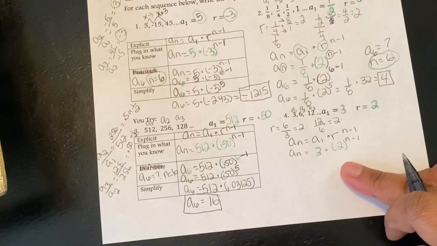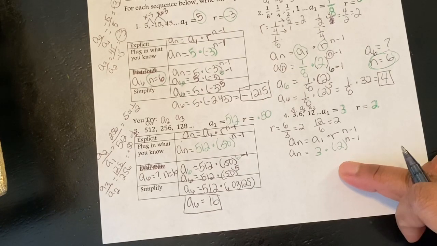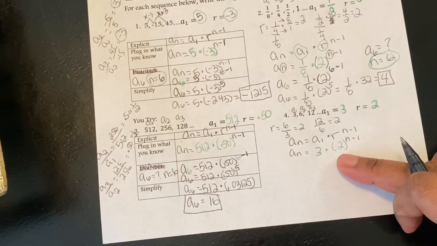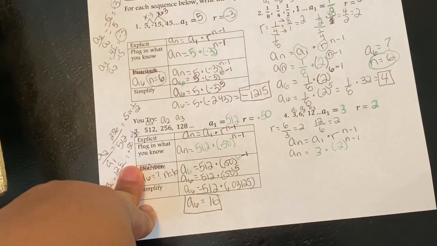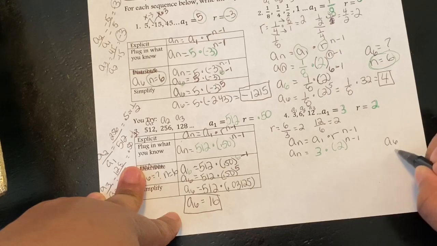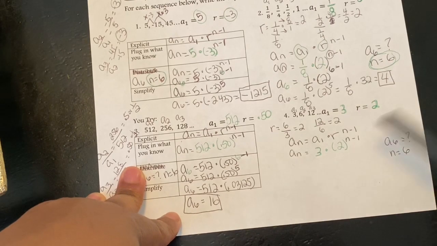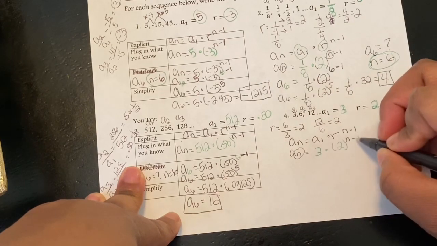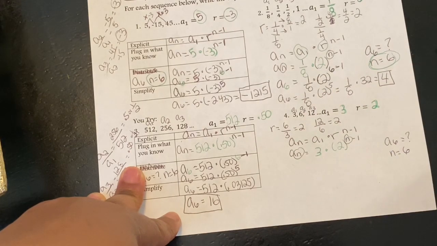Everything in green is what I know. I don't know anything else, so I can't do anything else. That's it. I'm done. So now I'm going to take this formula and find the sixth term, a sub 6. That means n equals 6. So wherever I see n, I'm going to plug in 6.